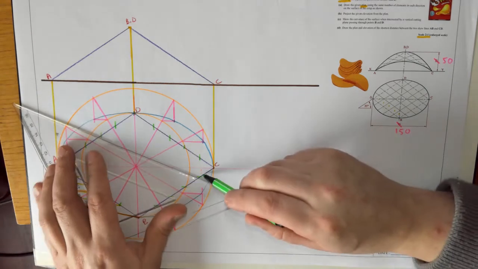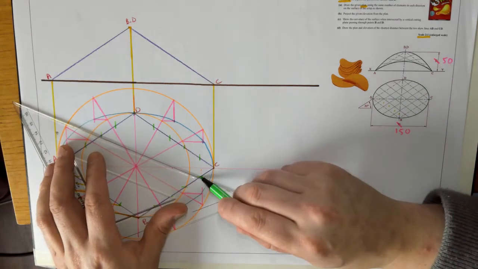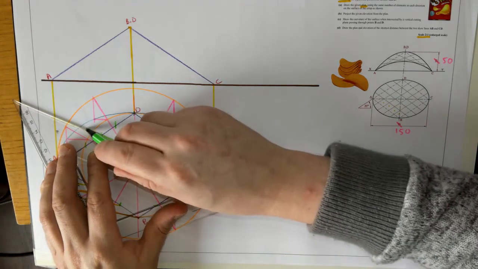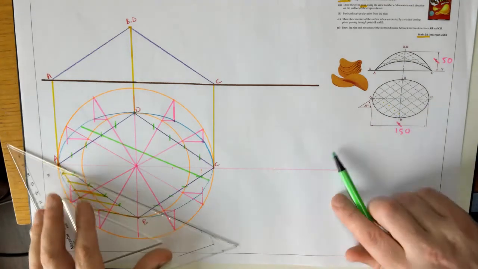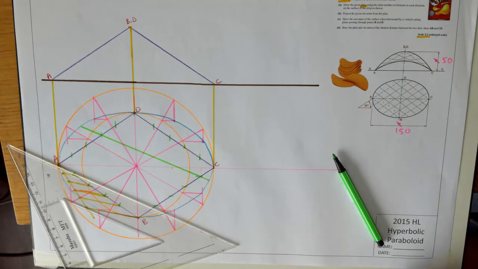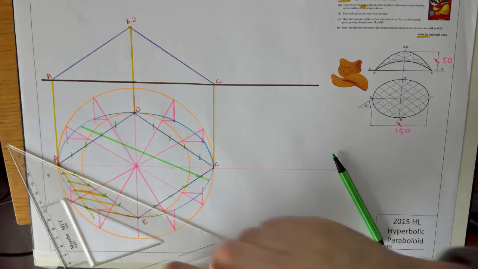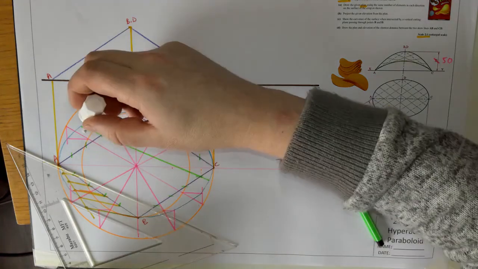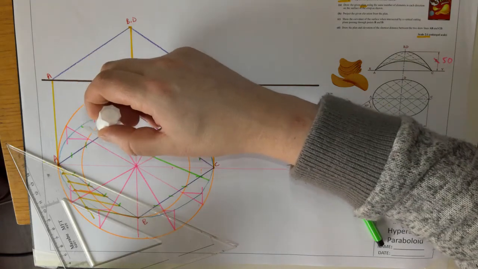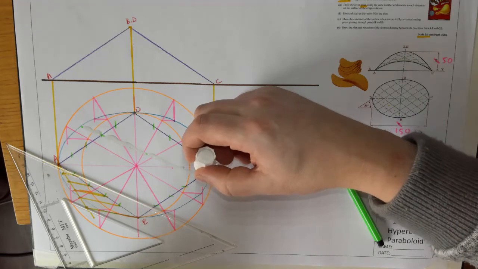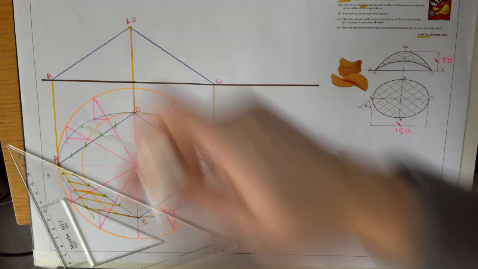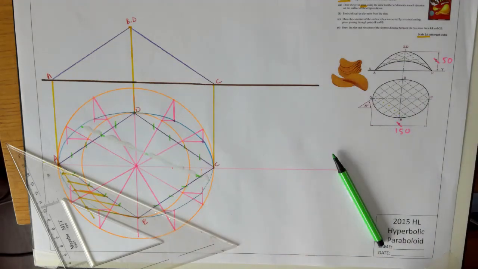So what I'll do now is I'll join the same way as they did here, and I'm using a green. Oh, sugar. I joined the wrong point. I'll just get a bit of Tipex there just to fix that up. Okay, so what I did was I joined that to that one. It should have been to that one. So I'll give that a second there to dry.